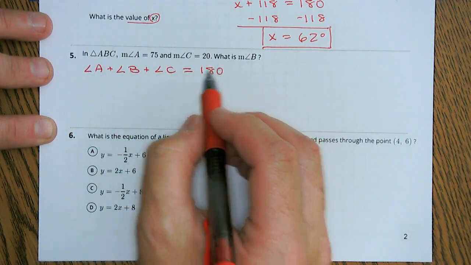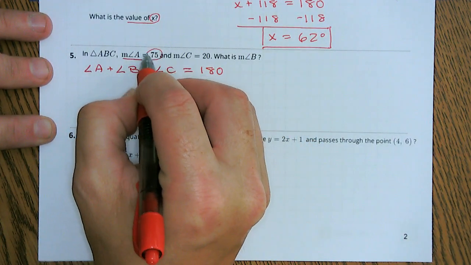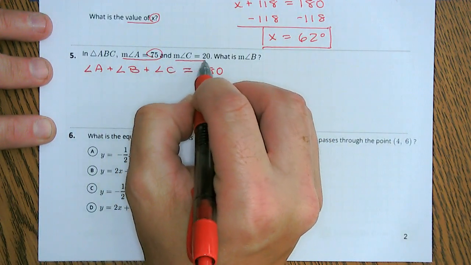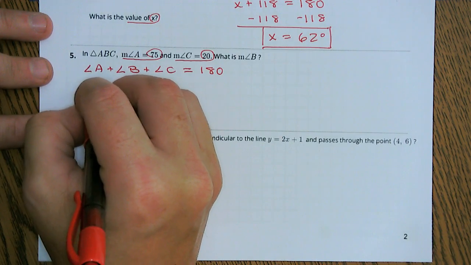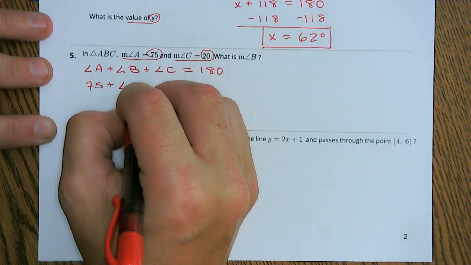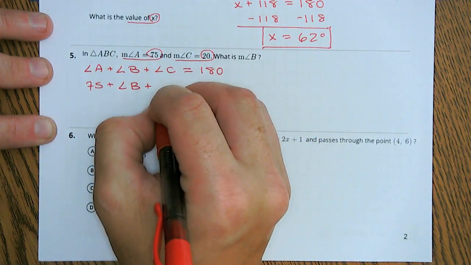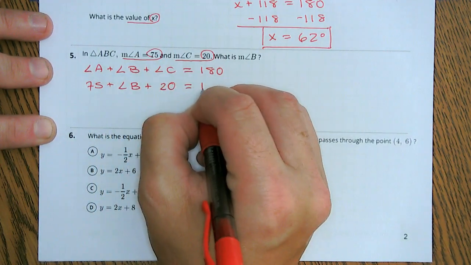So let's substitute the values that we have. We've got 75 plus our angle B plus our 20 degree angle is going to be 180.